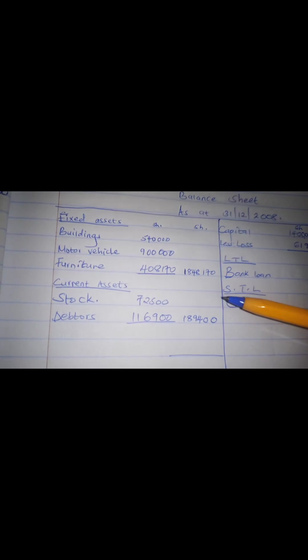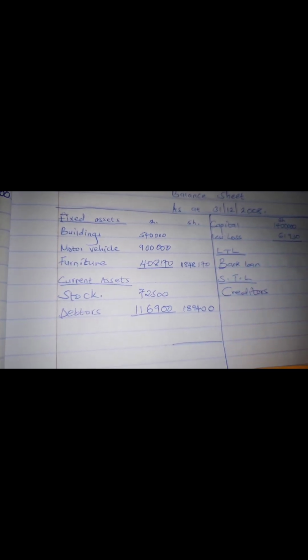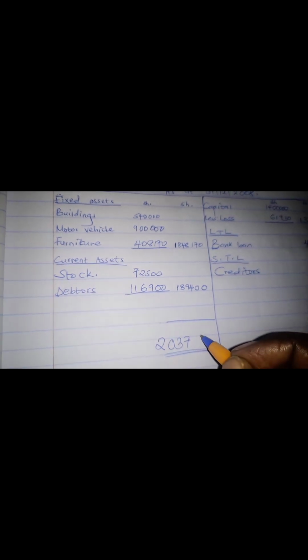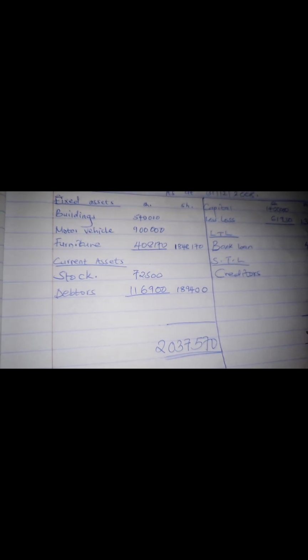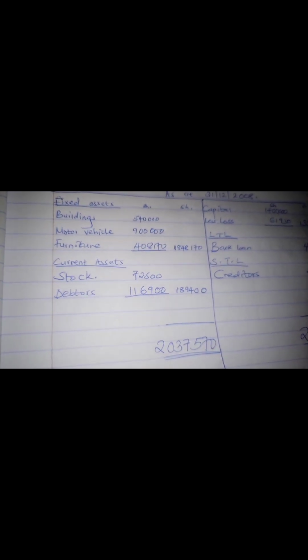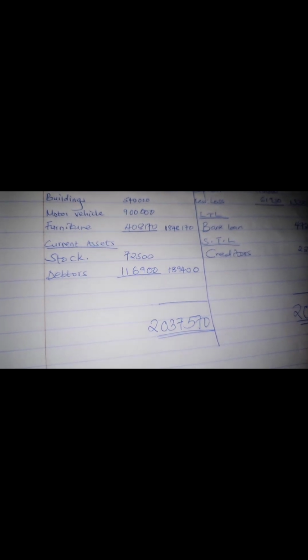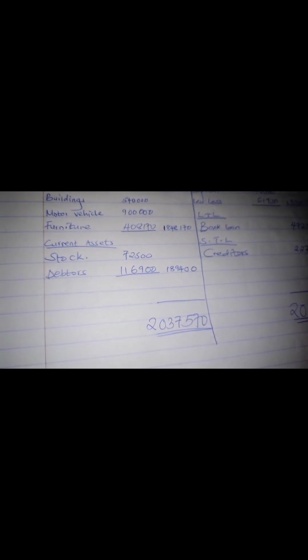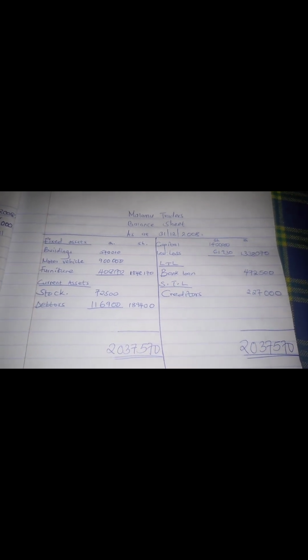Now we can get the totals for both left hand side and right hand side. You add these two, you're supposed to get 2,037,570. Same case on the other side, meaning we have not made any errors. That is how you're supposed to proceed in that question. That was the expectation.